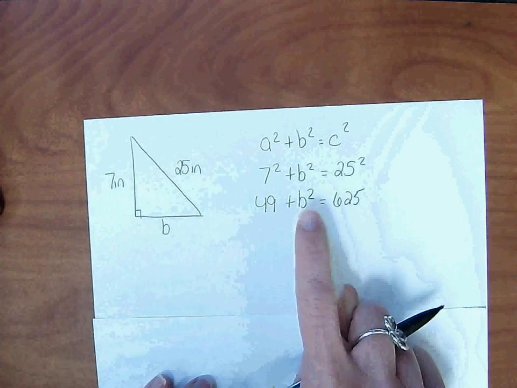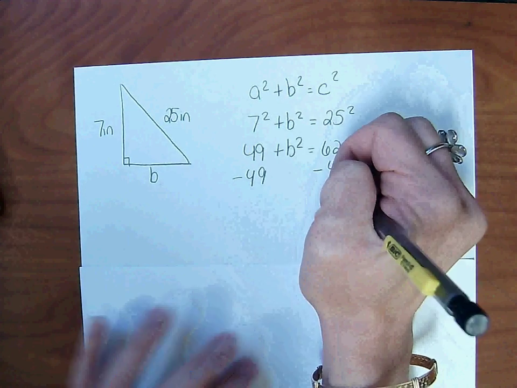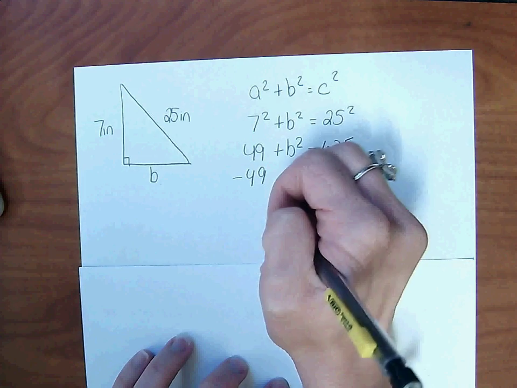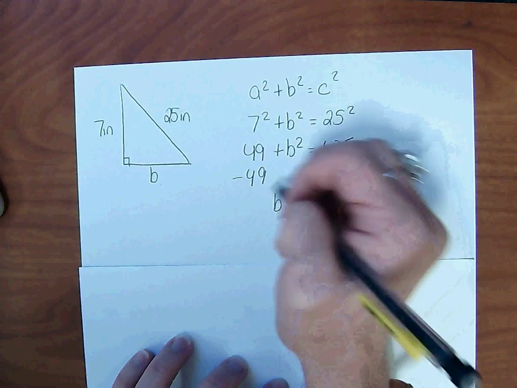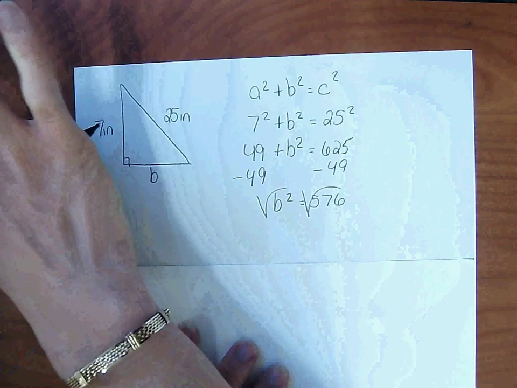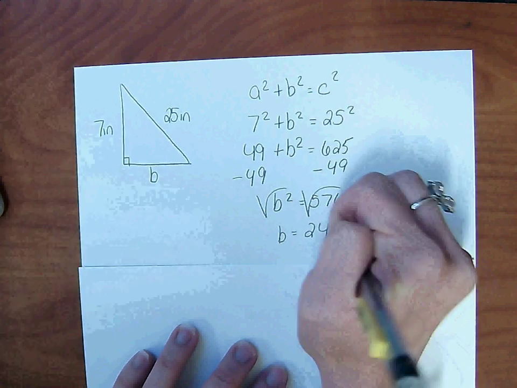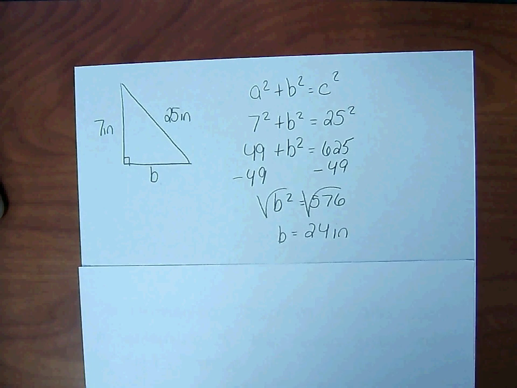We want to get B by itself, so we're going to subtract 49 on both sides. So B squared equals 576. Solve for B, take the square root of both sides, and B equals 24 inches. Again, this is the first use for the Pythagorean theorem.